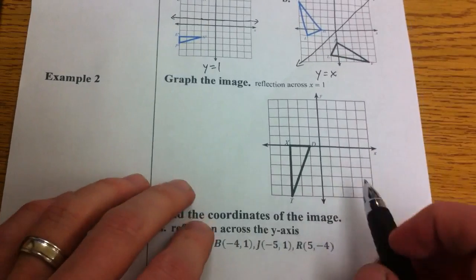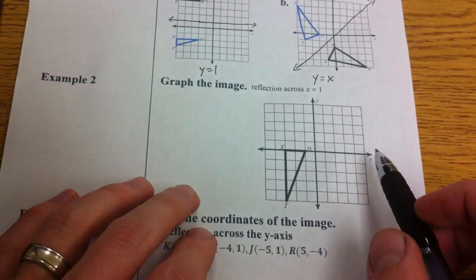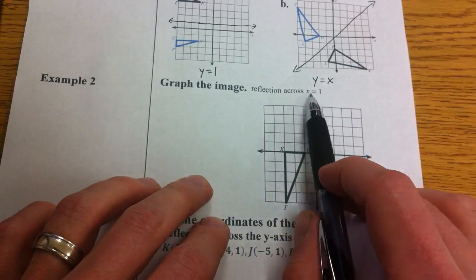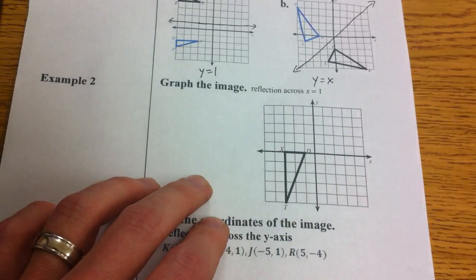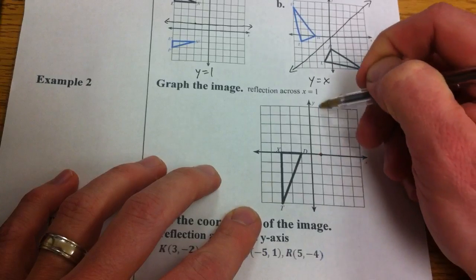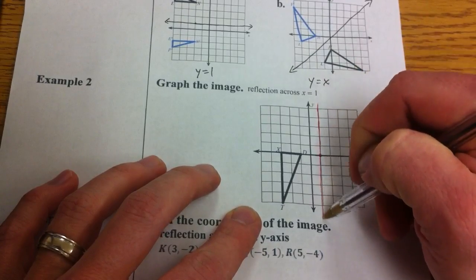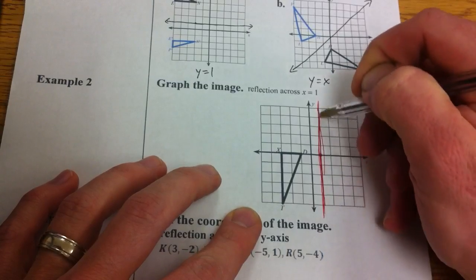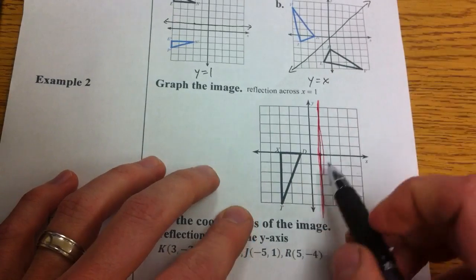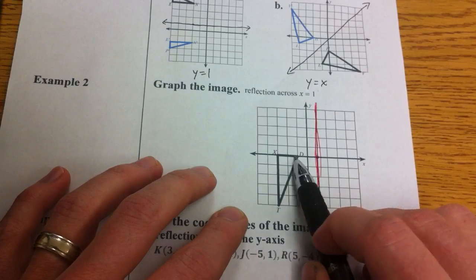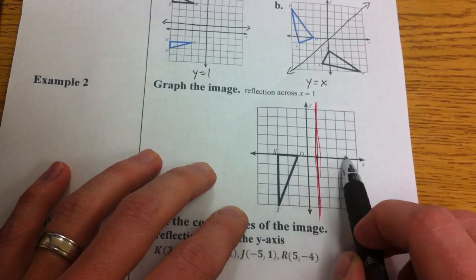I did not give you this graph, so please just sketch out this graph really quick in your notes. We want to graph the image with a reflection across the line x equals 1. So first let's draw in the line x equals 1. It crosses the x-axis at 1, and then that's going to be a vertical line. So here's the line x equals 1. Okay? If I reflect this triangle across that line, it's going to be equal distance on either side of the line.